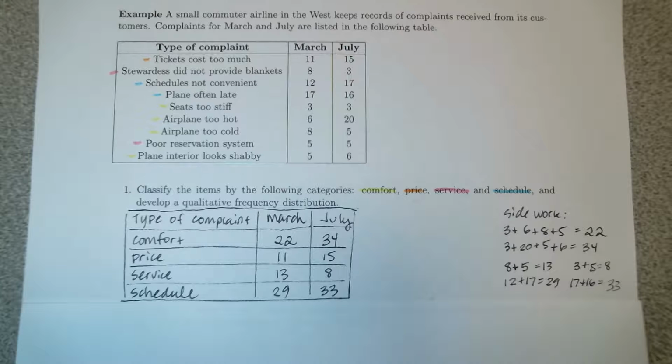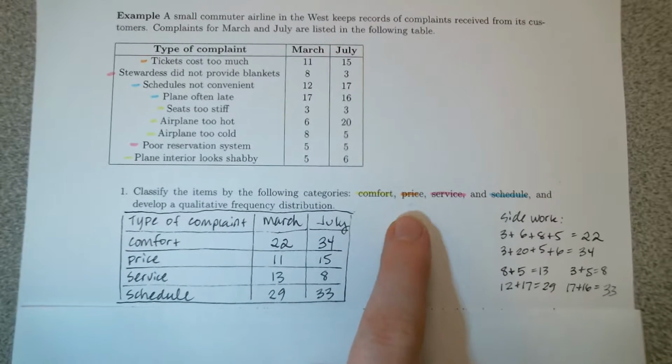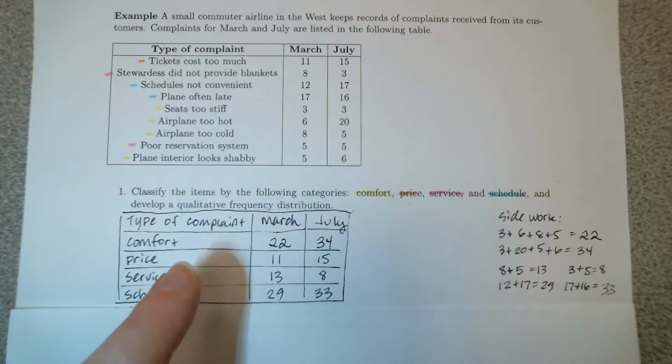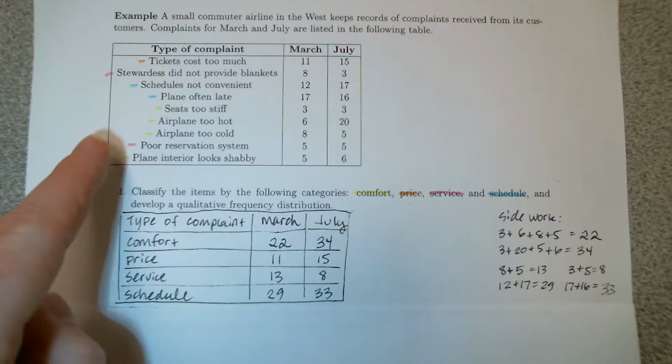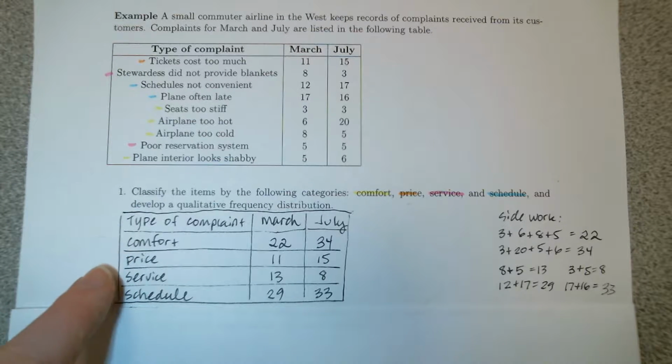Okay, so you can see here that I have completed this qualitative frequency distribution. Now remember, what makes this qualitative is that we choose the categories to classify the data. So, I mean, while these categories were given to us, we are choosing which of these complaints to put in each of these categories here.